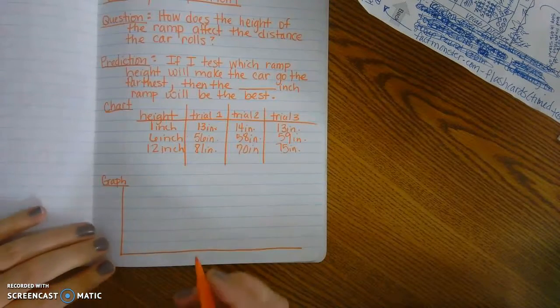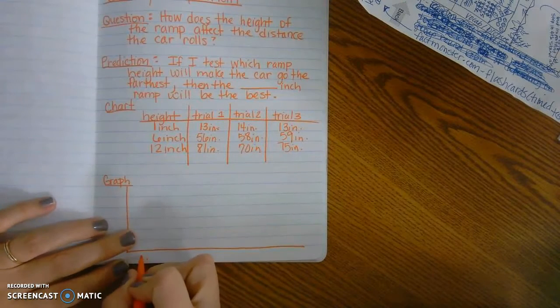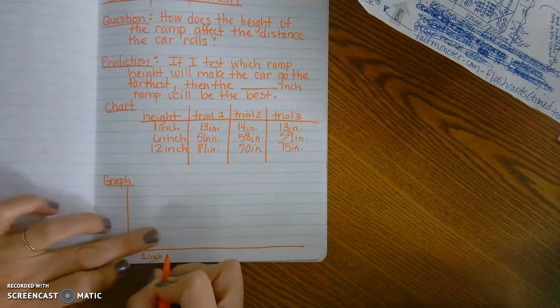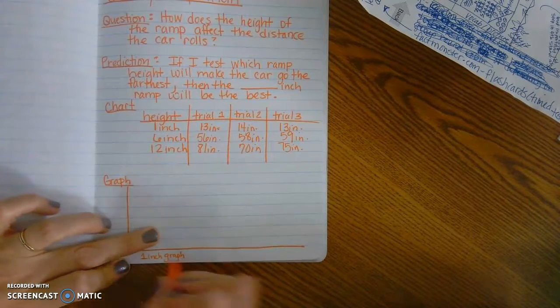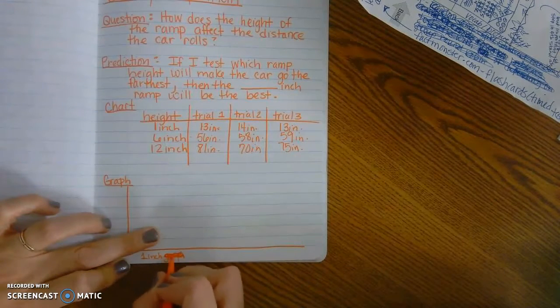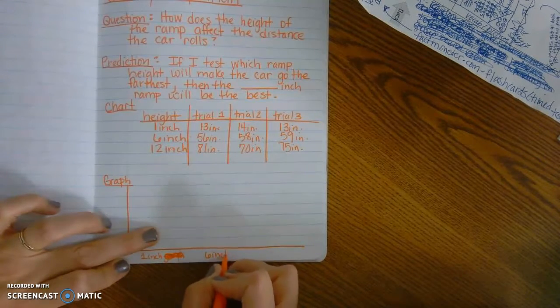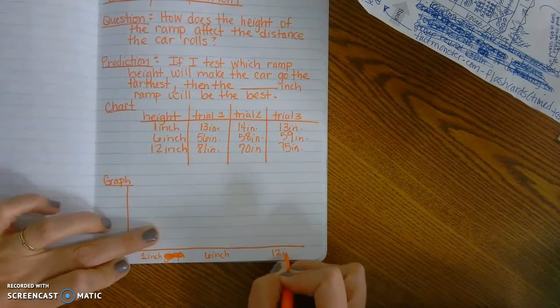Okay, so this first little part is going to represent our 1 inch graph. Or maybe we'll just write 1 inch. Then in the middle we'll do our 6 inch. And then at the end we'll graph our 12 inch.